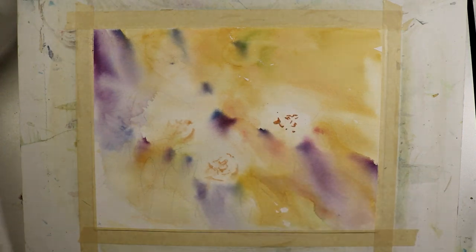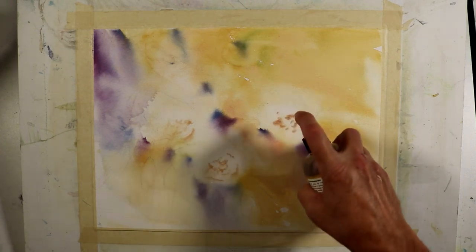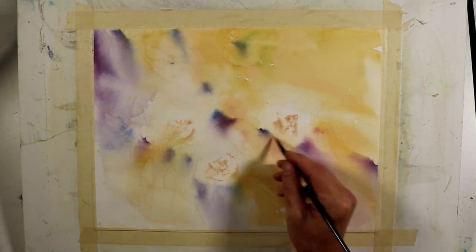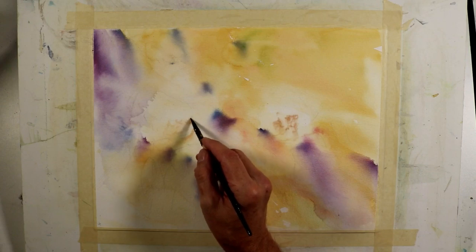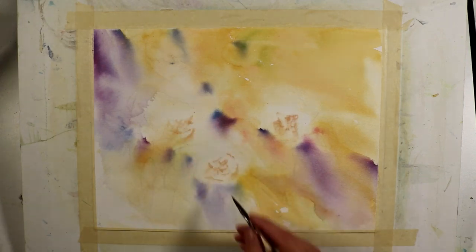Here again, taking some of that same kind of dark middle value, and then just hit it with the spray. This is a fine mist spray, and let that dissolve a little bit and run. And I touch my brush here and there into the wet paper and strengthen up just a few areas.